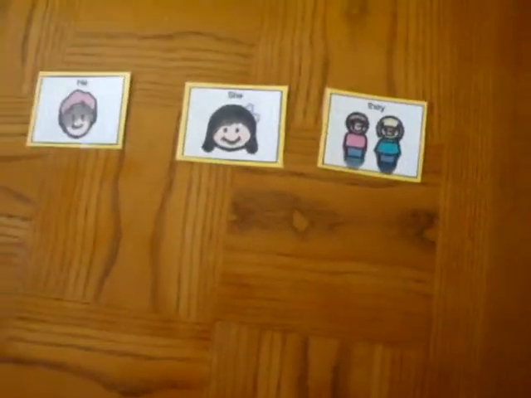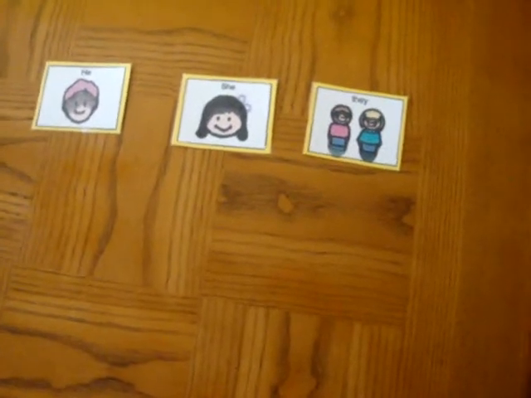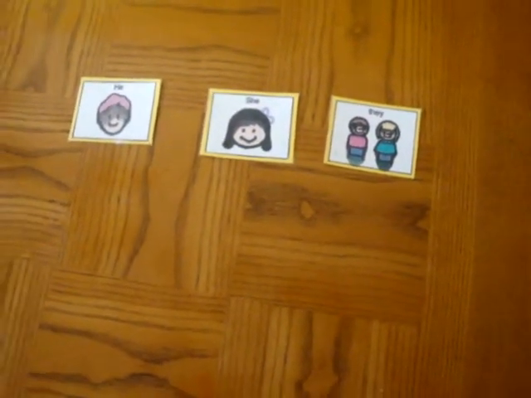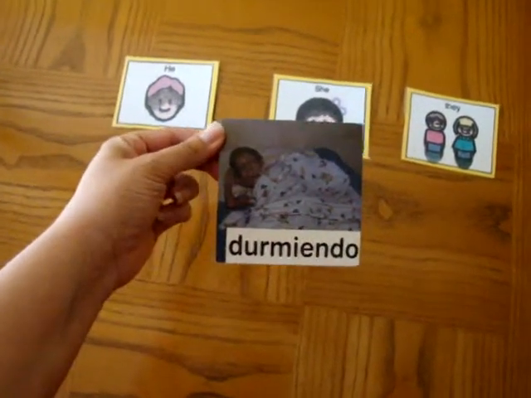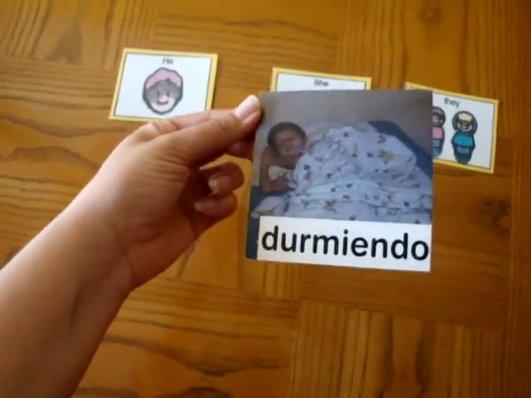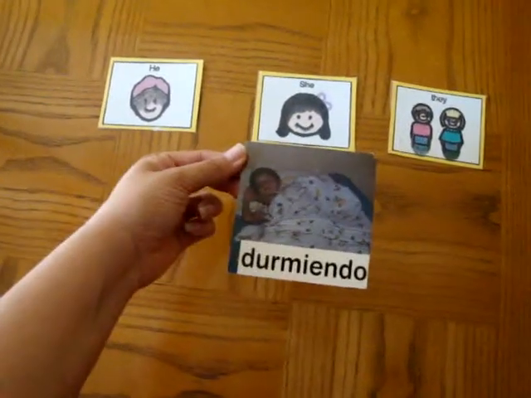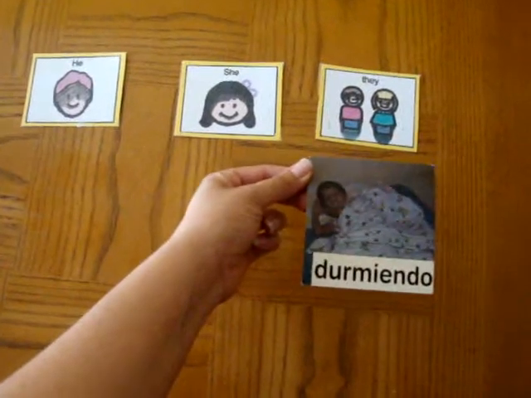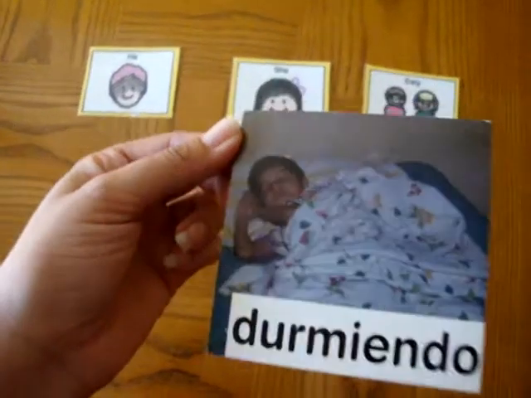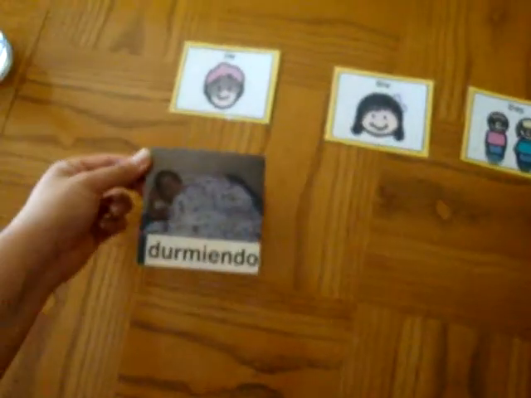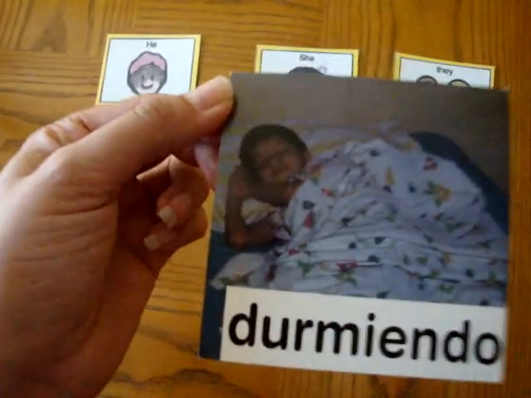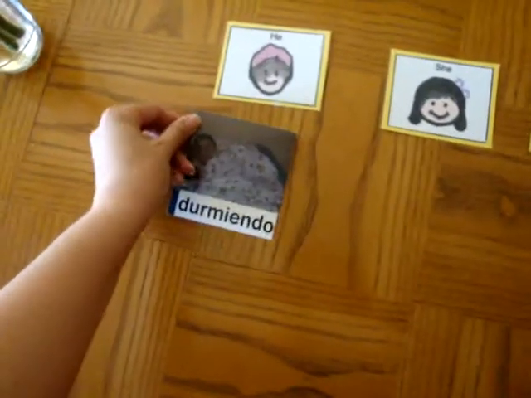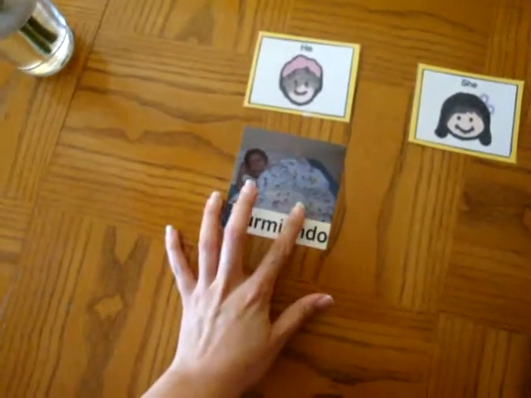Then I would hand the student a picture of real people, real life. So in this picture, I would ask, what is this? Is this a he, a she, or a they? So they would have to look at the picture and see which one the subject most looks like. So in this one, it's a boy. So we would place it here under the he column.